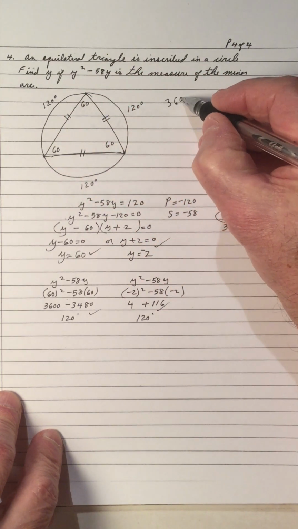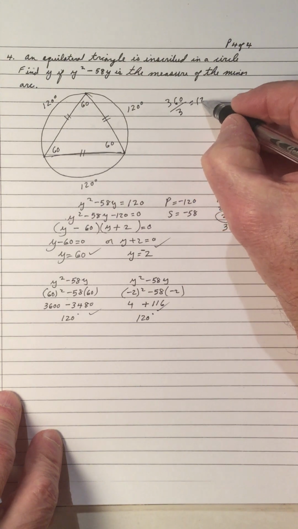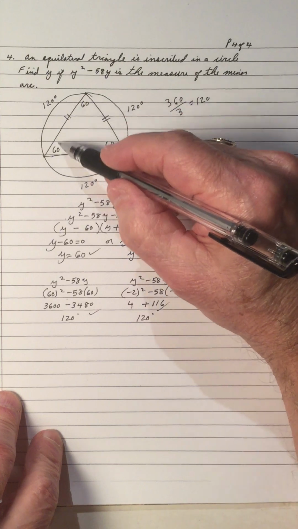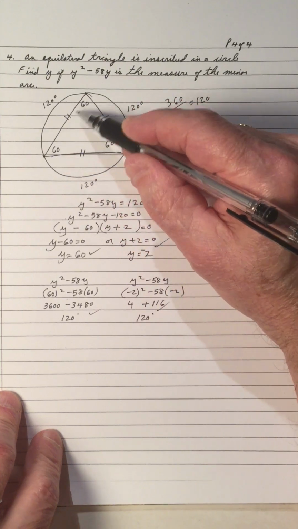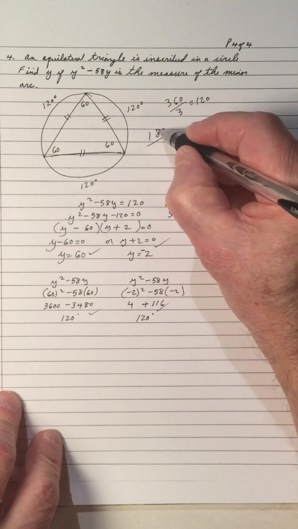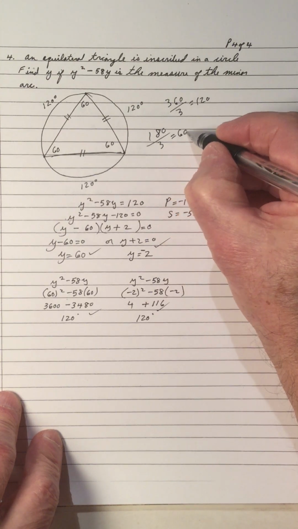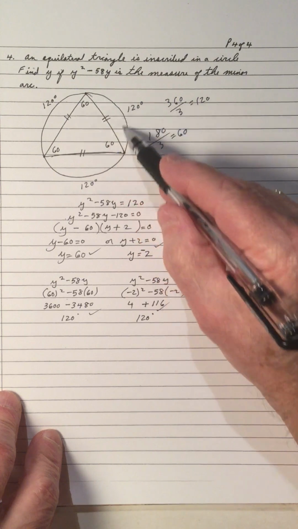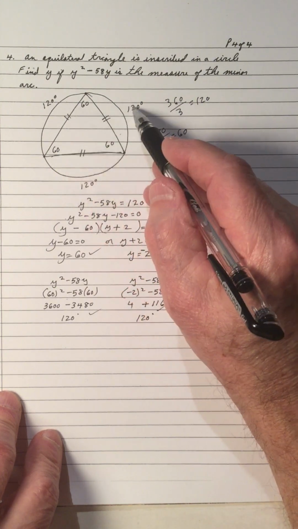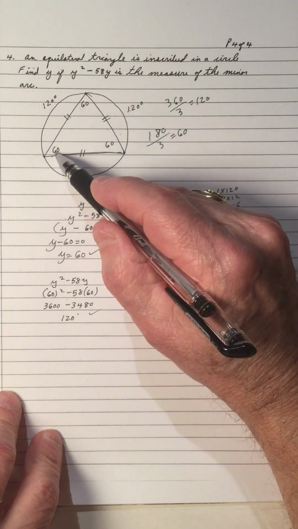Or all angles in the triangle are equal, 60 each, because we have an equilateral triangle. It makes sense that the arc is double the inscribed angle, or the inscribed angle is half the arc. Here's the arc, here's the inscribed angle.